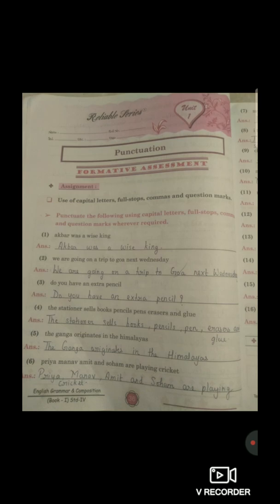Now students, come to the second one. We are going on a trip to Goa next Wednesday. Here, in the starting word We, W is in small letter. So we have to write a capital letter W. Again, Goa, the G is written in small letter, so we have to write a capital letter G. Next, Wednesday, the W is written in small letter. We have to write a capital letter. And in the last we have to put a full stop.